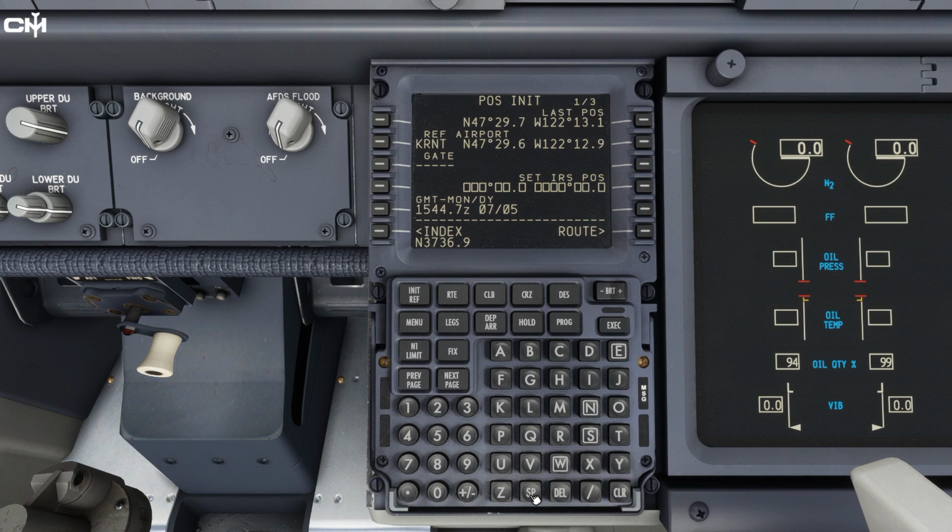And it's west 122, and it is 23.2. I'm going to enter that in here, and because we're on 32nd align, we should immediately get a notification saying we need to enter IRS position. Yeah, enter IRS position. The reason for this is we are more than 1 degree out of our last known position.